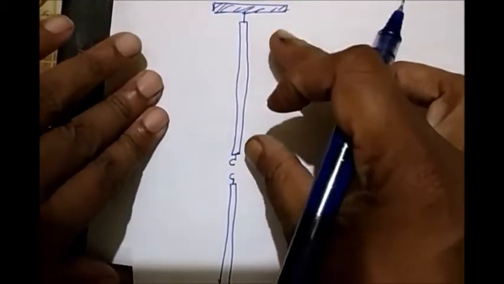Please use scale and pencil. Don't do it with a rough hand, it might not come out clearly. Okay, so upper block and lower block.